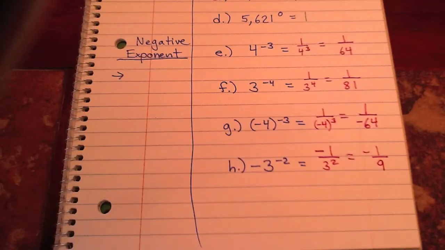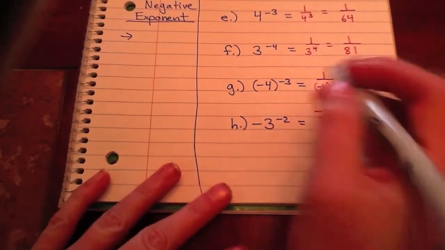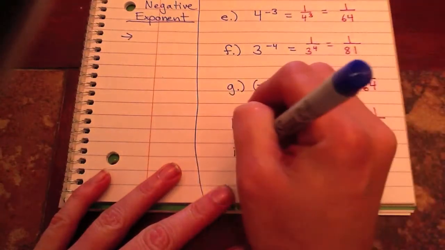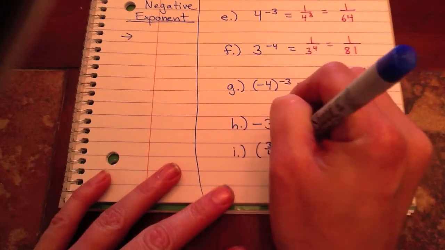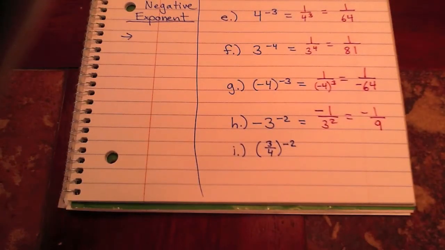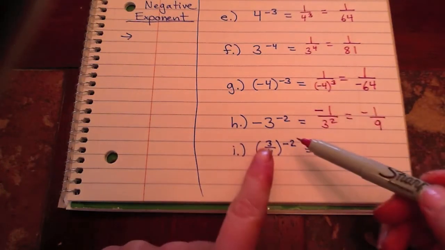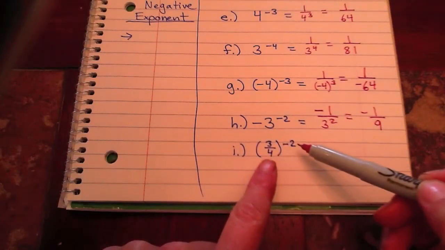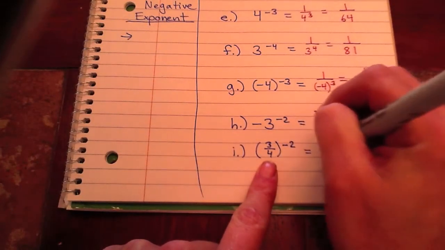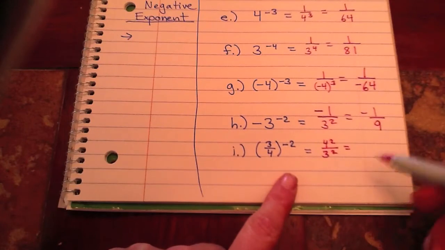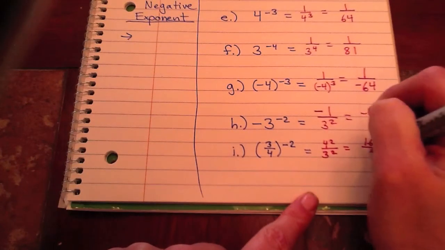Now I'm just going to show you actually 2 more. If I had 3 over 4 to the negative 2, I'm just going to show you how this works right now. It's going to come up again later, but hopefully it'll help you see how these can flip around in the fraction. Because I have the negative, 3 is going to move to the bottom and become squared, and 4 is going to move to the top and become squared. So I end up with 4 squared over 3 squared. And 4 squared is 16, 3 squared is 9.